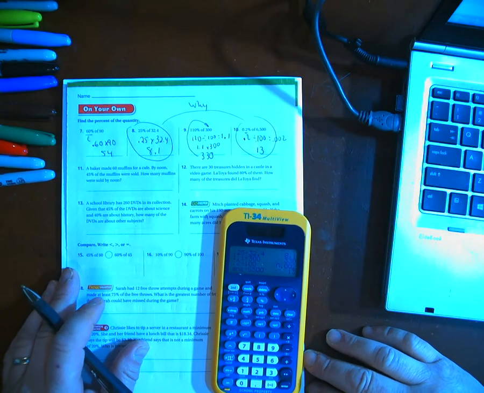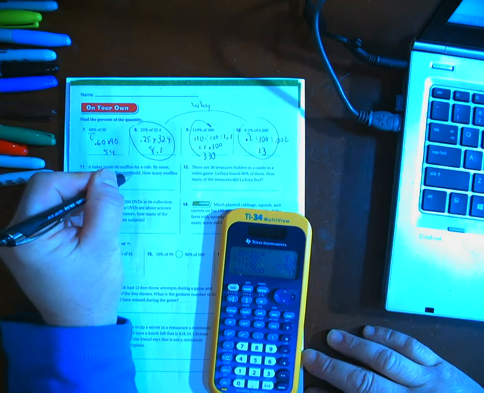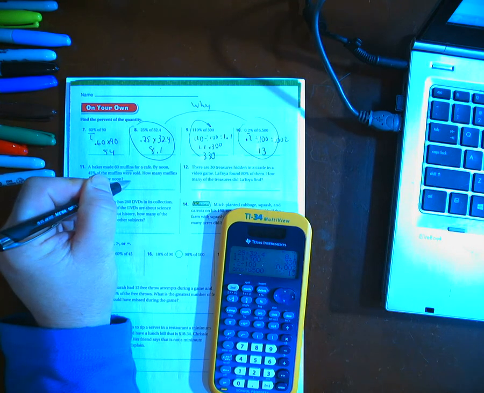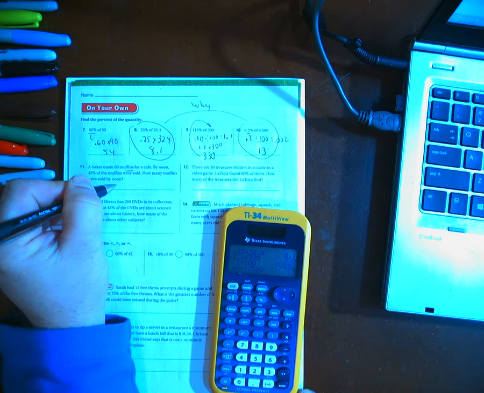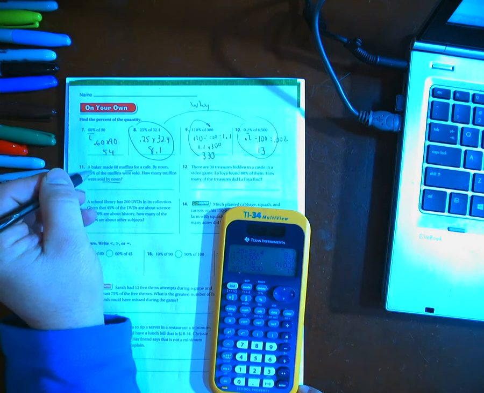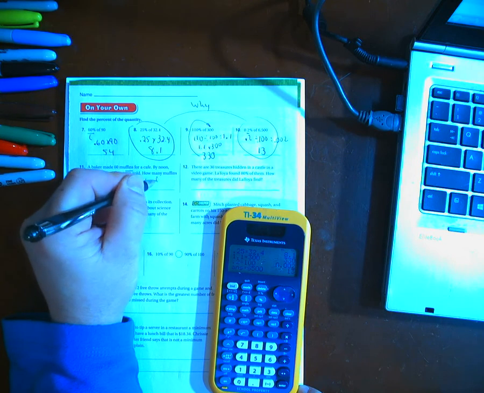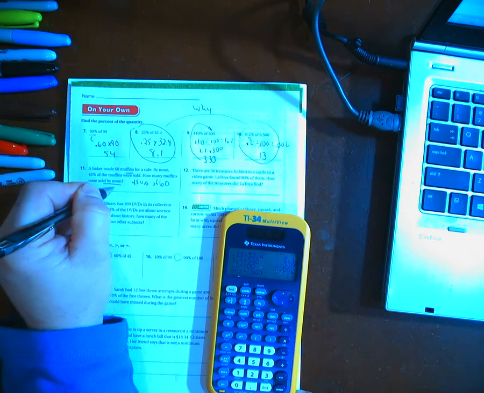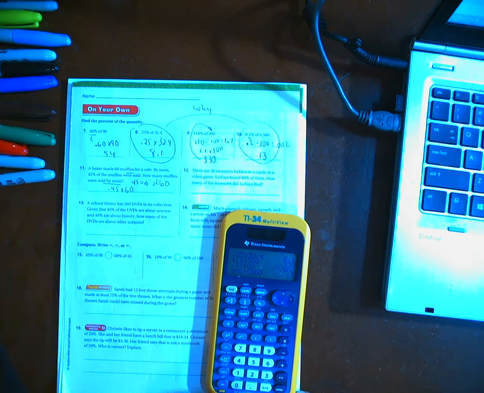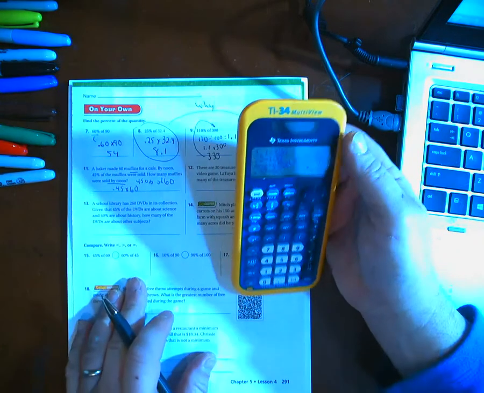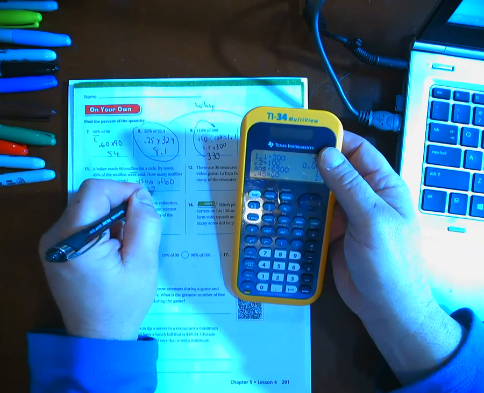Next, a baker made 60 muffins. By noon, 45% of the muffins were sold. How many muffins were sold by noon? So we have 45% of 60, which is 0.45 times 60, and that is 27. So 27 were sold.